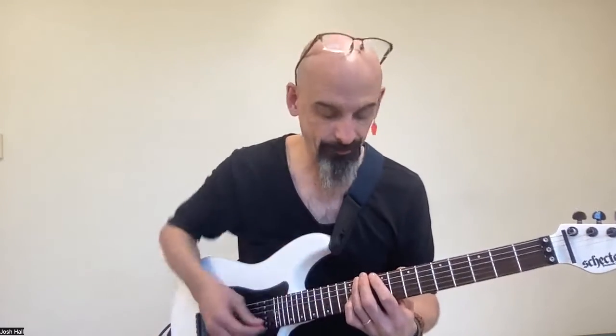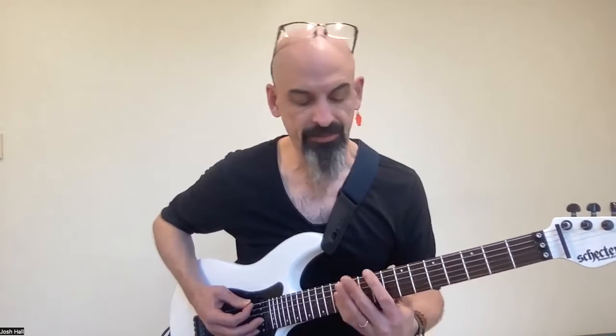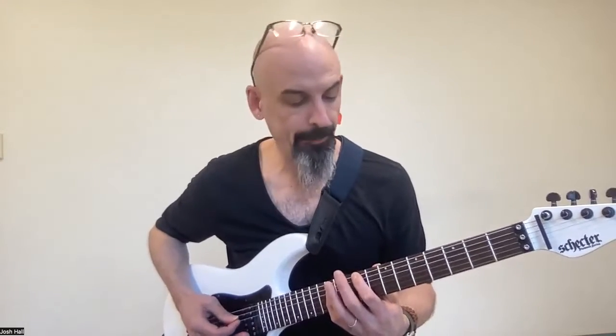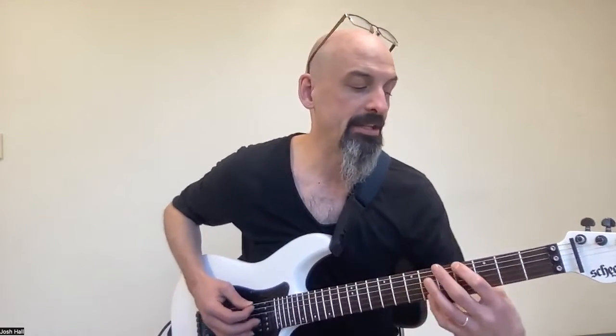We'll go back down. E flat, and then the ninth fret is D flat, and the sixth fret is B flat, and then the fourth fret is A flat, and then the second fret is G flat. That is your lowest string.